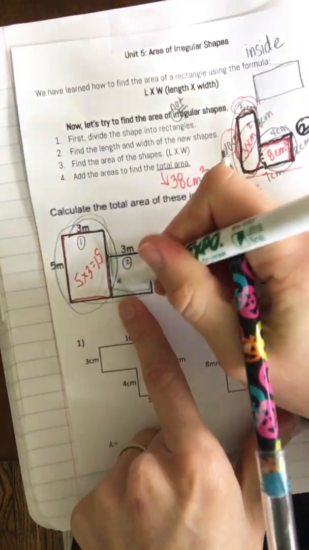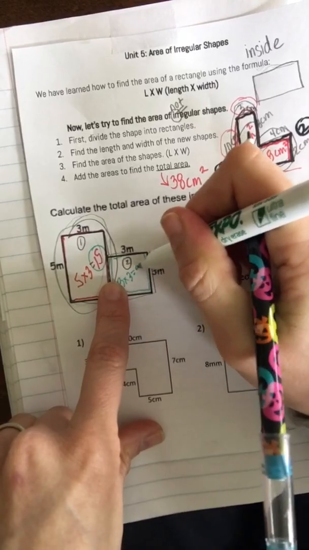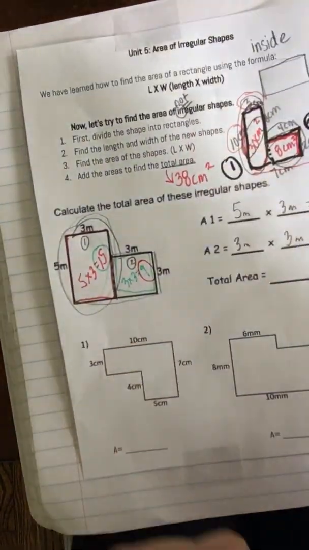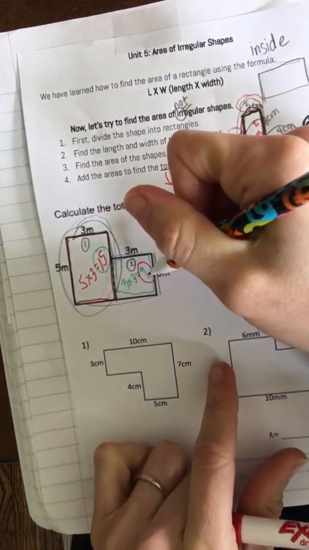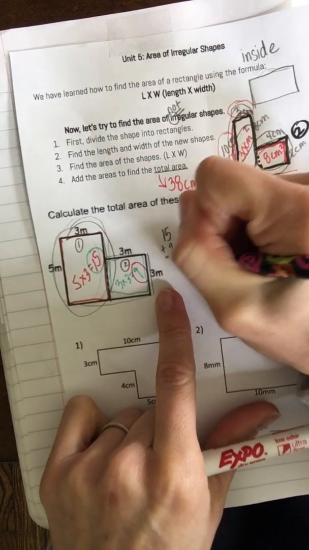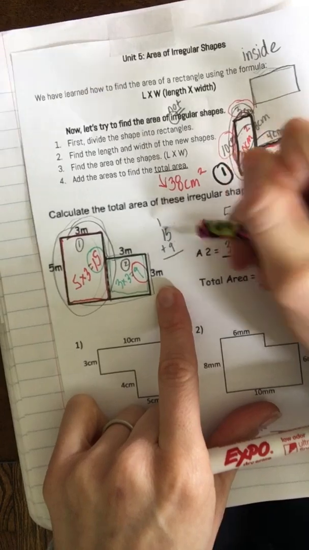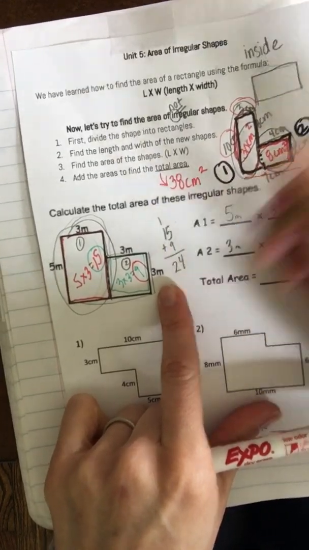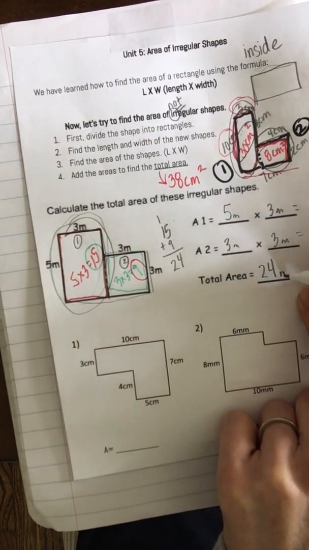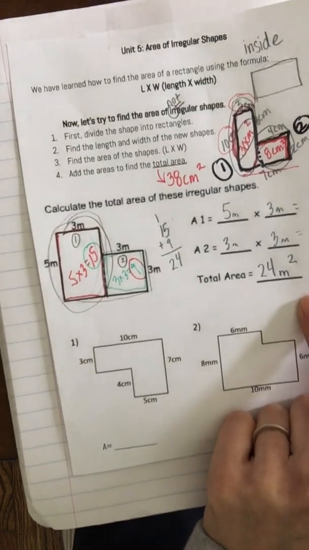So far, I've got 5 times 3, 15 over here, and 3 times 3 is 9 over here. And together, how much is the whole area? 15 plus 9, okay? And you can just use the standard algorithm, 15 plus 9: 9, 10, 11, 12, 13, 14, 24. And one last thing we talked about yesterday is labeling meters squared, or squared meters.